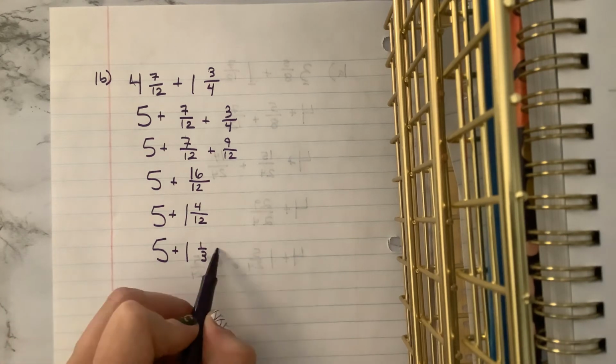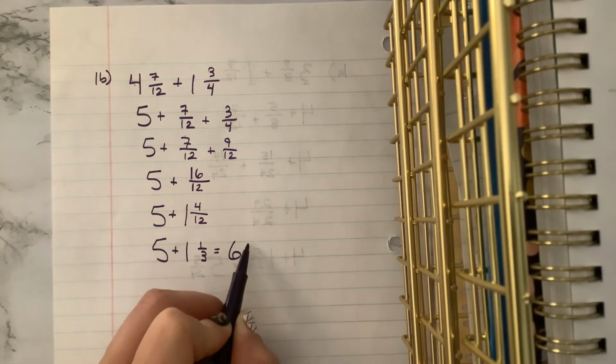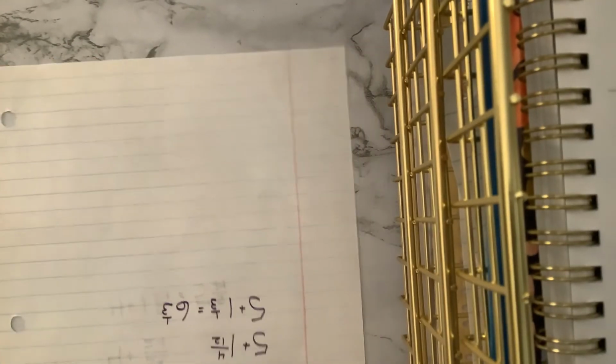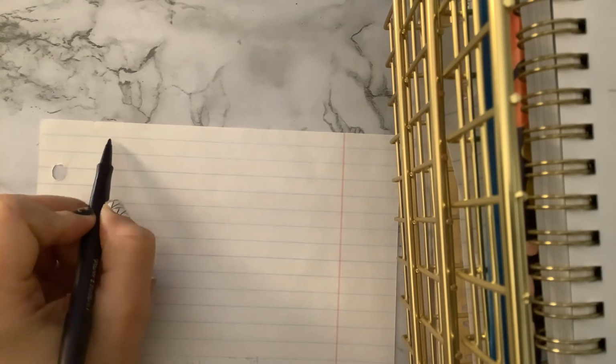Now we add our whole numbers. 5 plus 1 is 6. And we get 6 and 1/3. Fifth graders, we're going to move on to page 62. We're going to work on problem 1 on page 62. I'm trying to save paper without having to look at the previous problem.